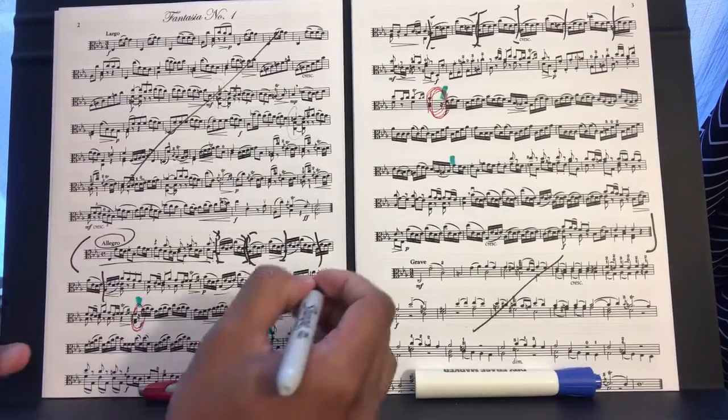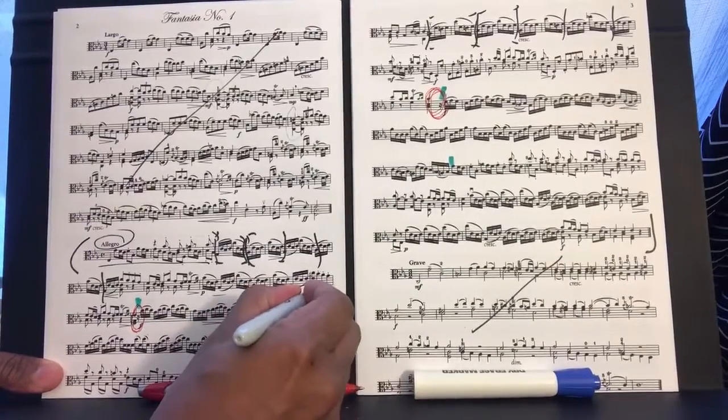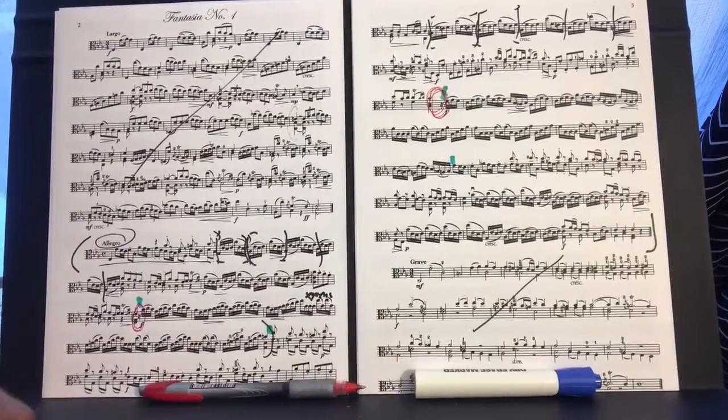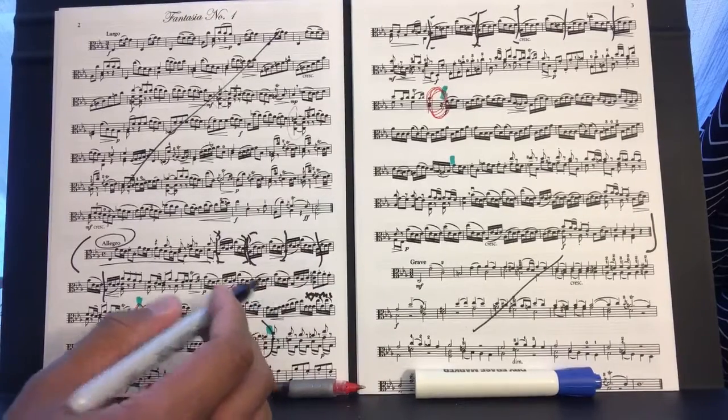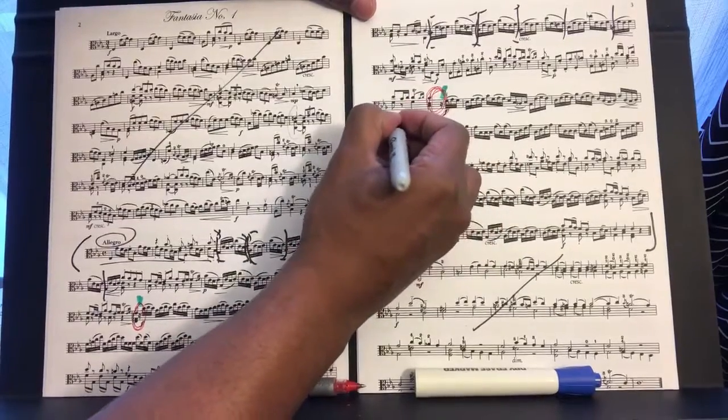Now, the sequential material that we talked about last time, sequence, of course you can read that writing, and sequence.